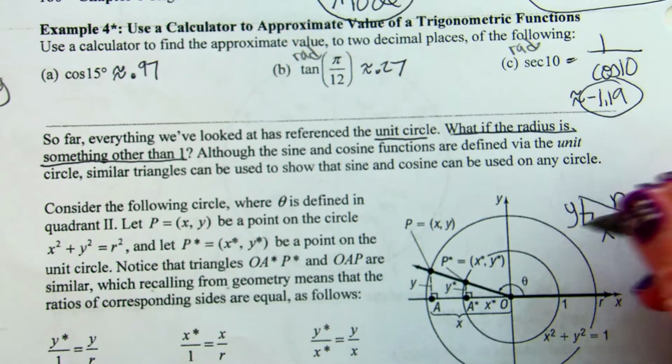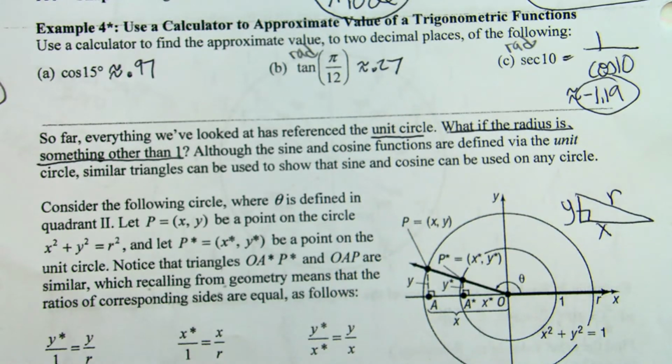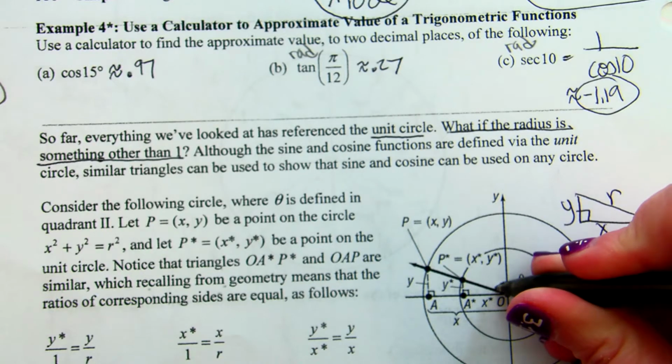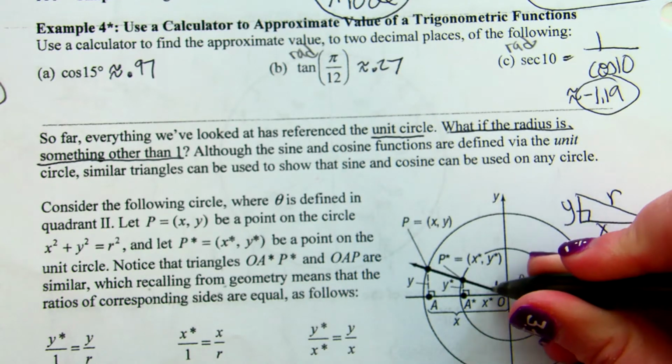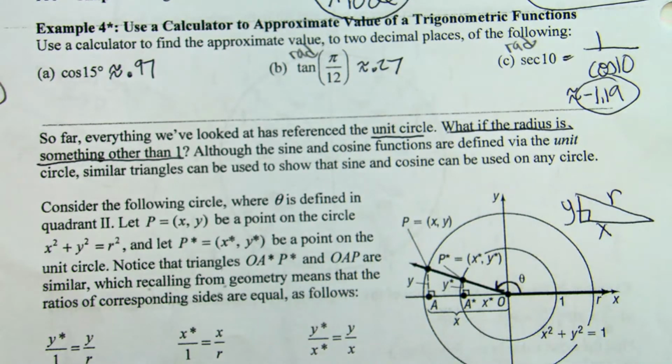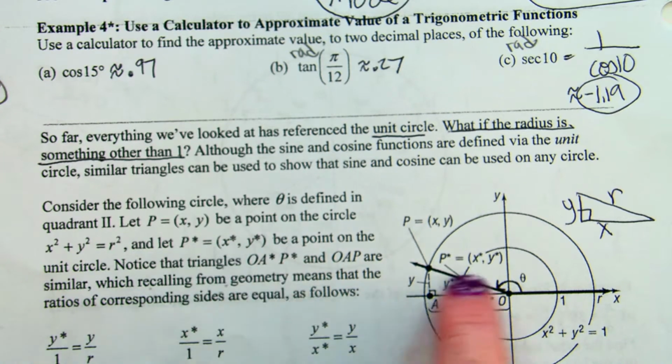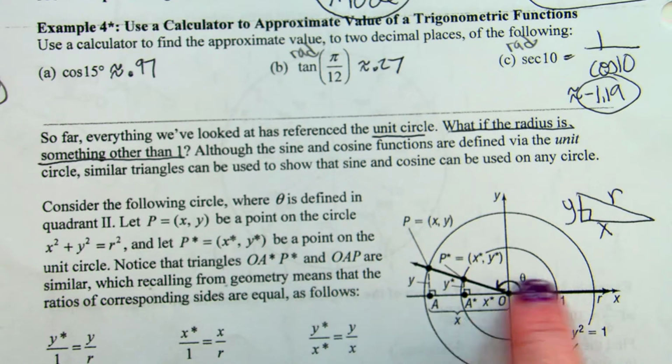You have the Pythagorean theorem, x squared plus y squared equals r squared. The angle theta is this whole angle here to get it into the second quadrant. Let P asterisk, x asterisk, y asterisk actually be a point on the unit circle. Notice that the triangles are similar.